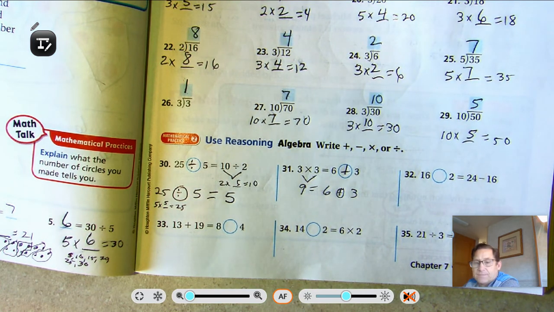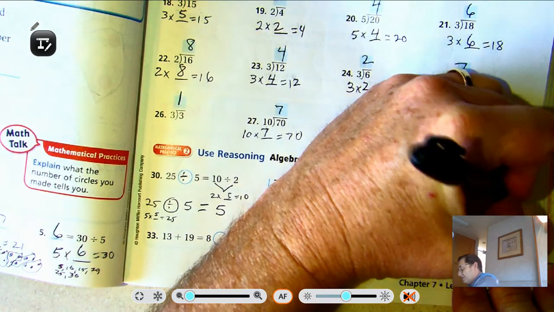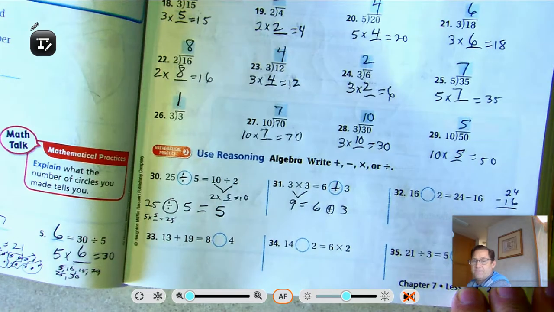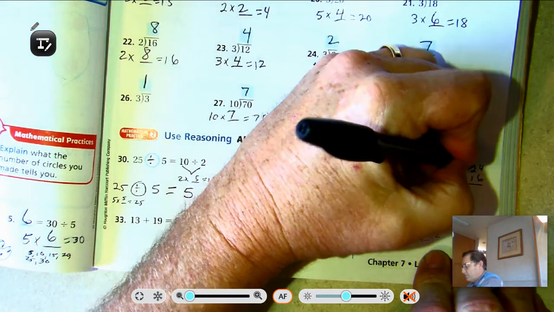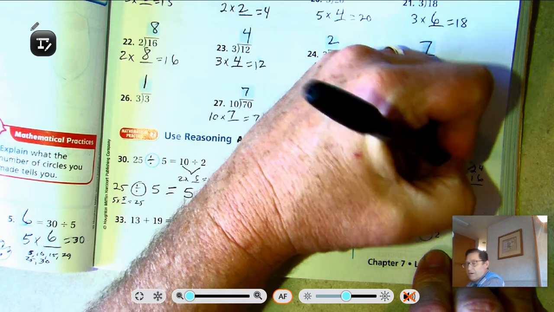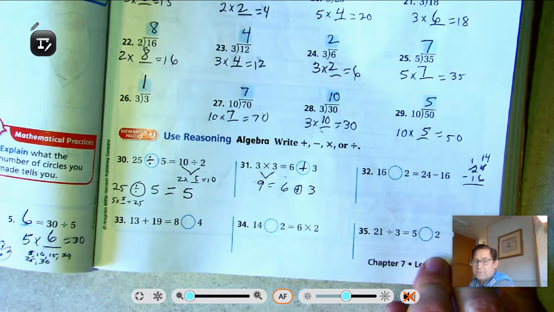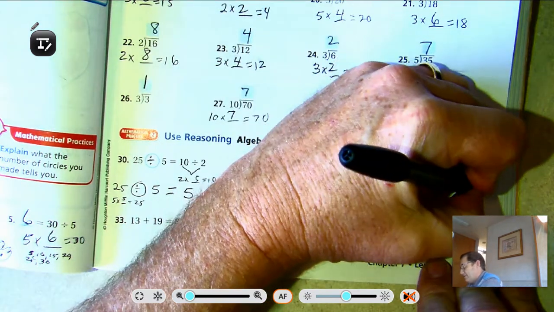16, some operation with 2 equals 24 take away 16. 24 take away 16. I can't take 6 from 4, so I'll regroup the 2 tens as 1 ten and 10 ones, which gives me 14 ones now. And 14 take away 6 is 8.